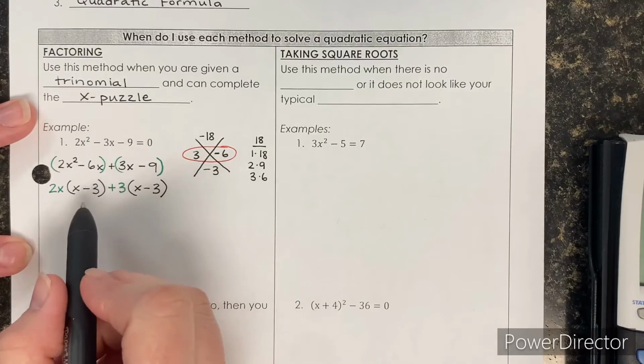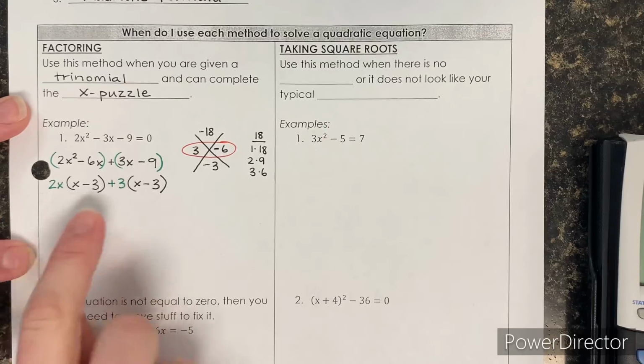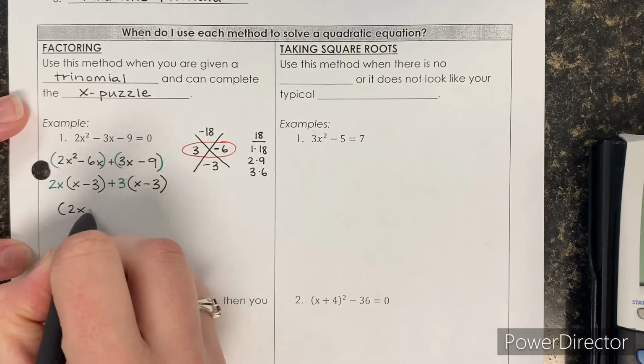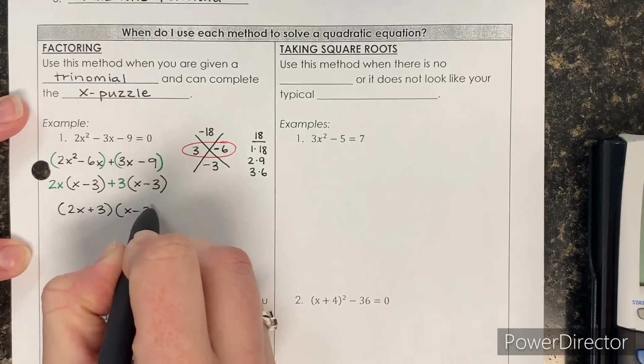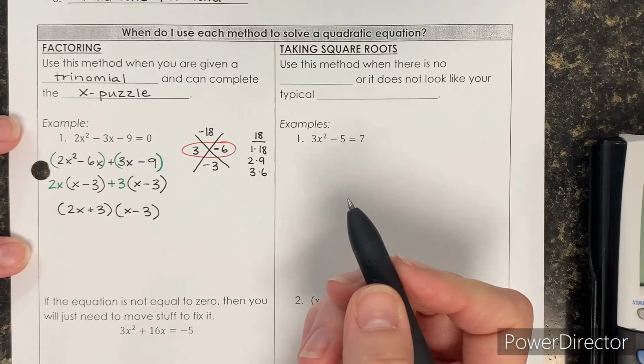So then I'm going to rewrite it. I'm going to take my GCFs. They're written in green. It's kind of hard to tell on the video, but they're written in green. So I have 2x plus 3 and then x minus 3. Okay? If you stop right here, all you've done is factored it. You did not actually solve it yet.